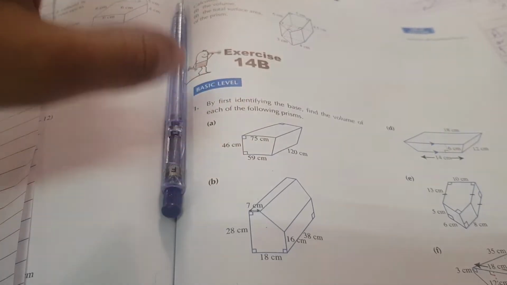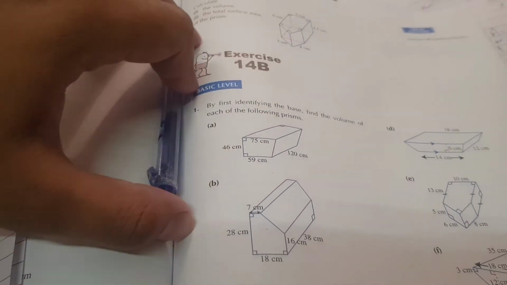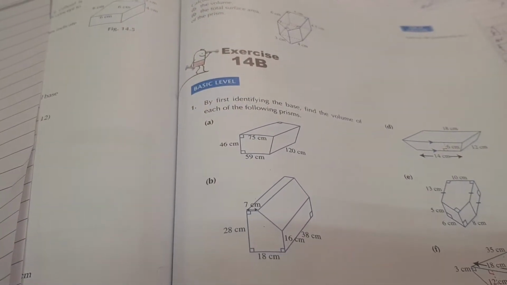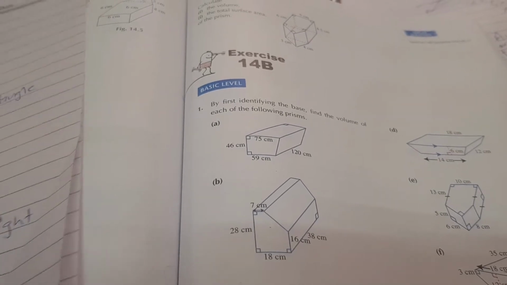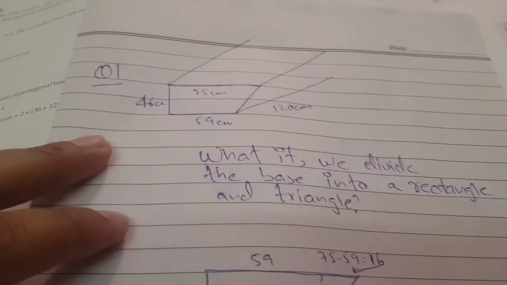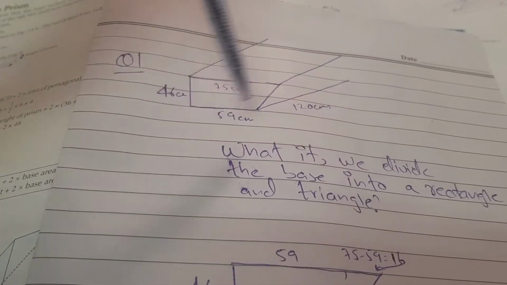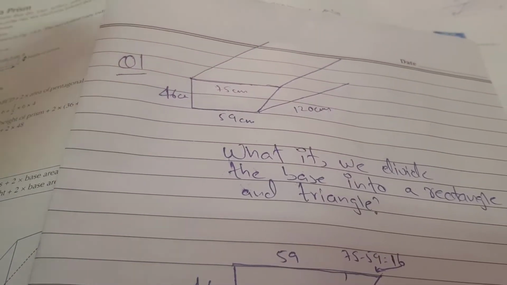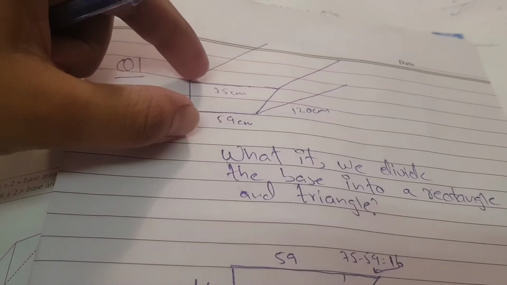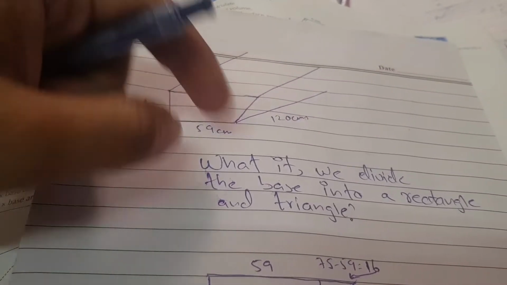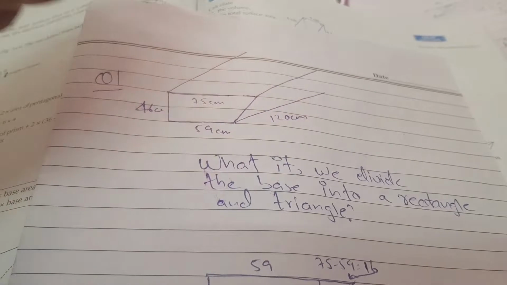So first, at the very start of the question, you need to realize what your base is and what your height is. Once you're done with this, then you can move on to the solution. I have done a little bit of solution. You can look at this. This is the shape which you have in the question. So now this is the base. This part is the base if we keep it vertically. So this is the base and this is the height.